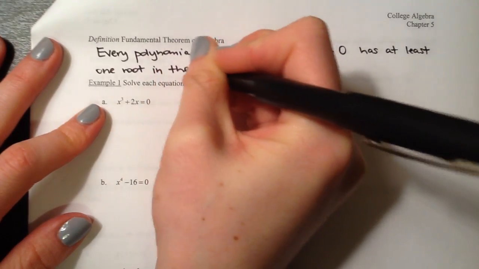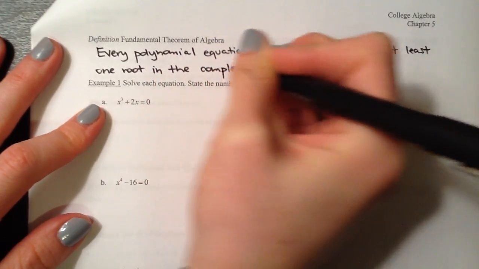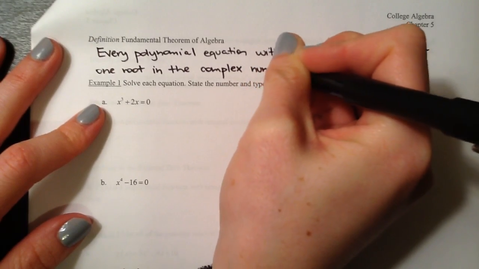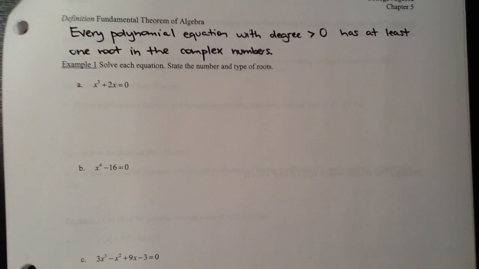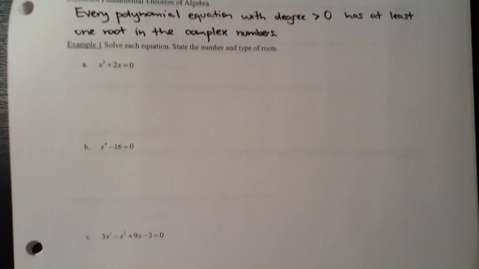In the complex numbers. So there we go. Okay, so now keep in mind when we talk about complex numbers, we could be talking about real numbers or imaginary numbers. Both of them belong to the set of complex numbers. So basically what this is saying is that all polynomials will have a root somewhere. There might be one or more real roots, there might be no real roots because they're all imaginary, but this theorem basically just says every equation will have a solution, whether it's an imaginary solution or a real solution or a couple of both. All right, so this first example here, we're going to solve these equations.